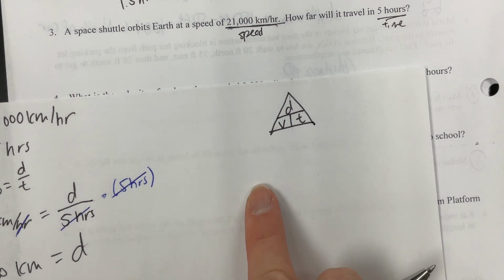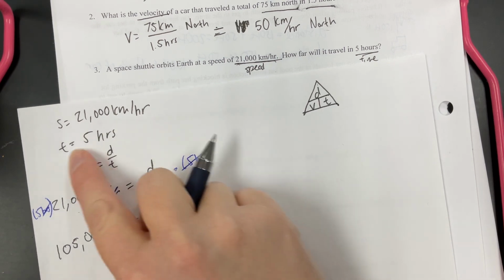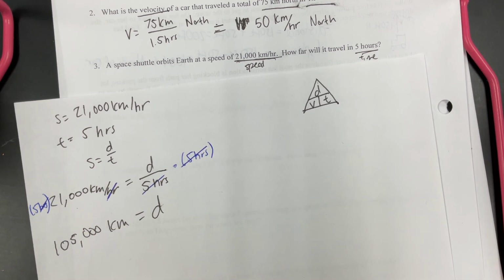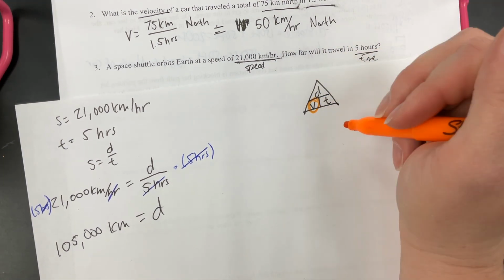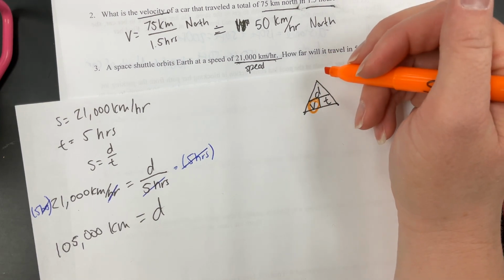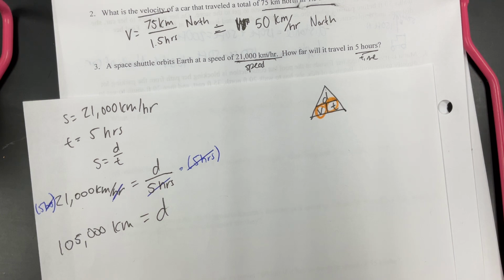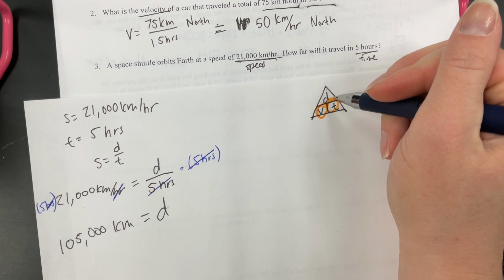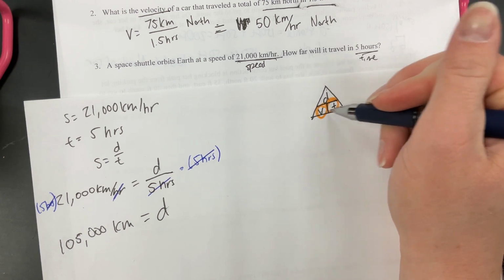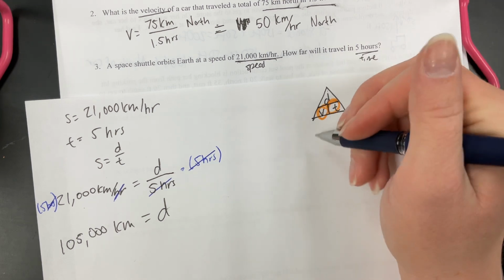Okay, so we still know the same things, right? We still know that the speed is 21,000 and we know the time is 5 hours. So we know the speed and the time, or in this case, the velocity. I should have put the speed here. I put velocity there. It's the same thing, just the velocity has direction. So we know these two things, right? And we're trying to figure out the distance. This is where this triangle is helpful then, because based on this triangle, since velocity and time are next to each other, that means they multiply together to give us our distance.